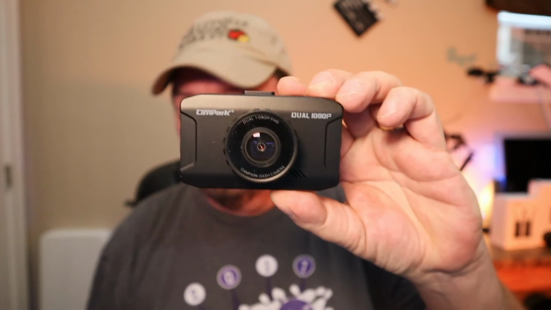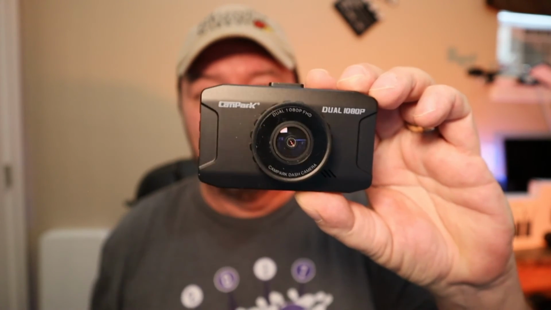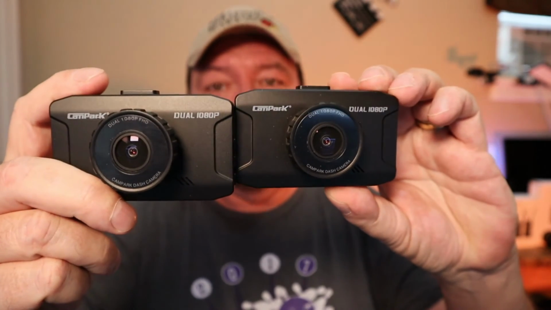And then I'll send you this Campark dash camera. It's so bad that they sent me 2 of them. Because the first one didn't work. The second one, the audio doesn't work on it. So I am not going to be doing a review on that.